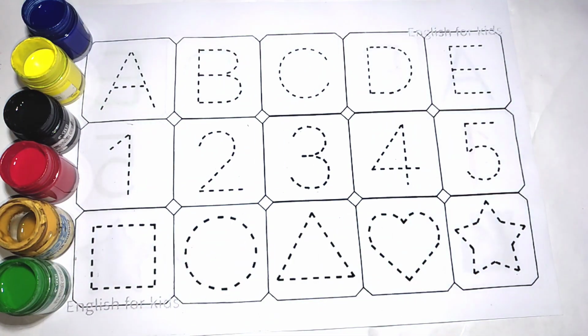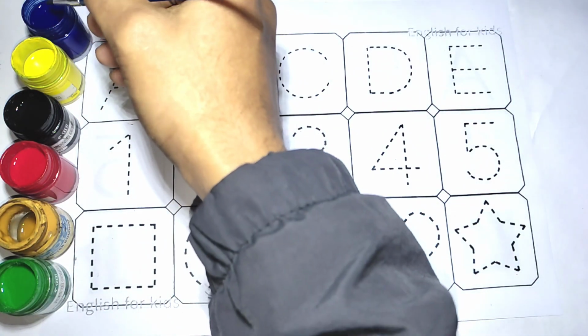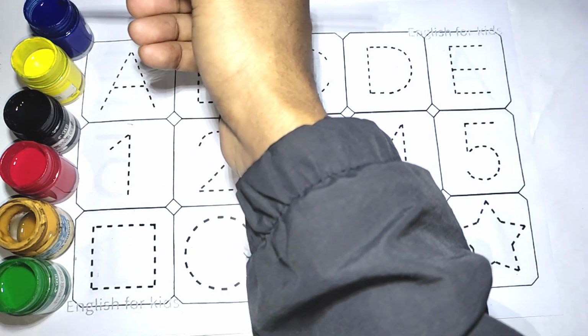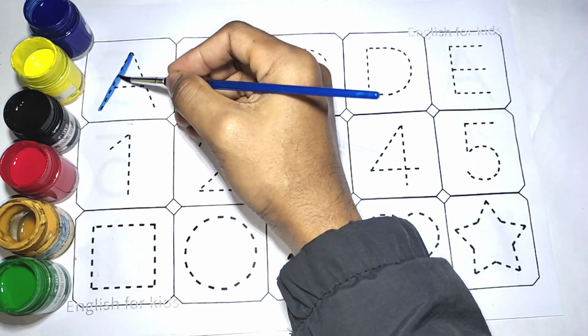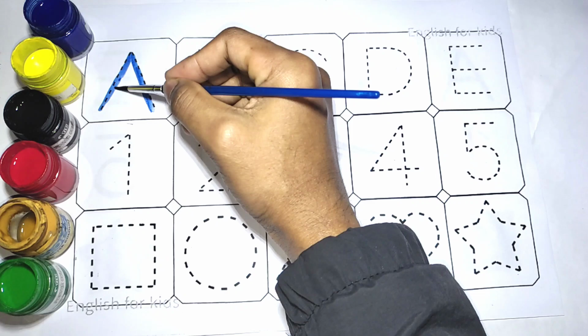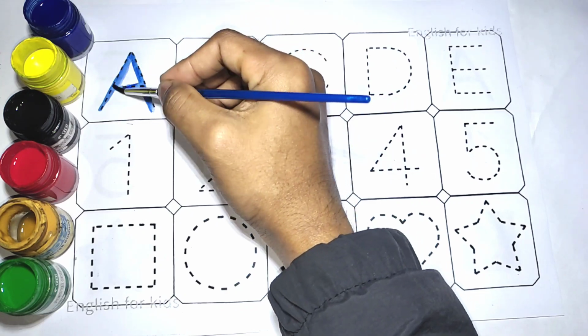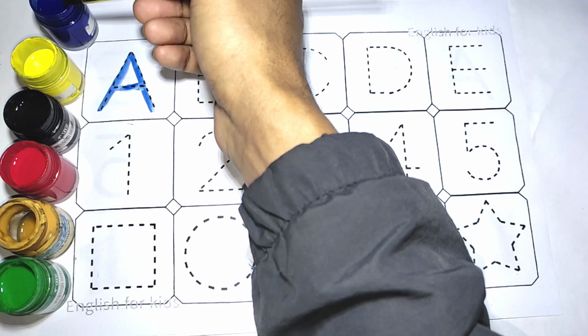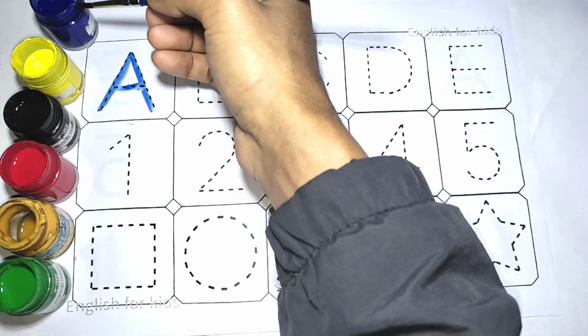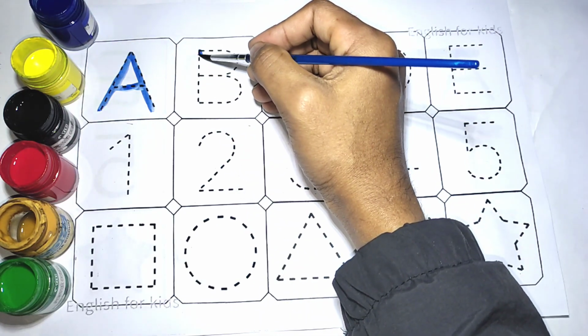Today we draw capital letter alphabets. First we use blue color. Kids, now we draw the letter of A. A for apple, A for ant. We again use blue color and now we draw B. B for ball, B for bat.